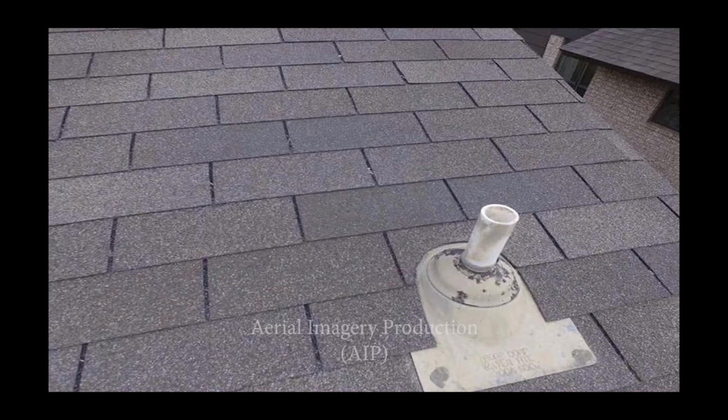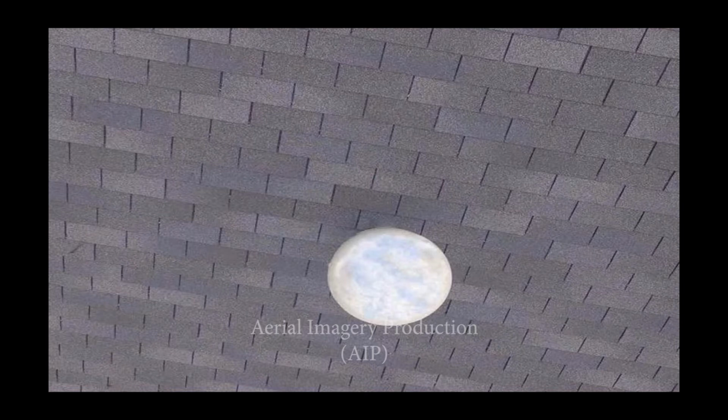Same thing here, just getting some imagery of a pipe jack. Sometimes these are metal and will show anomalies, so that's a great photo. All right, here's an HVAC cap. Same thing, let's just get a little tighter on this. I love how it's straight down, but let's just try and get in a little closer.